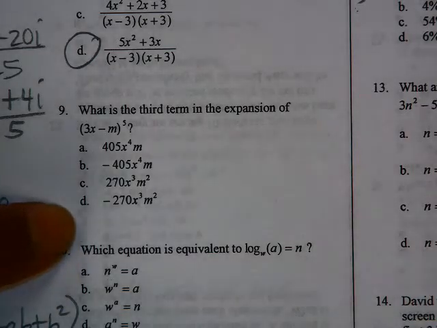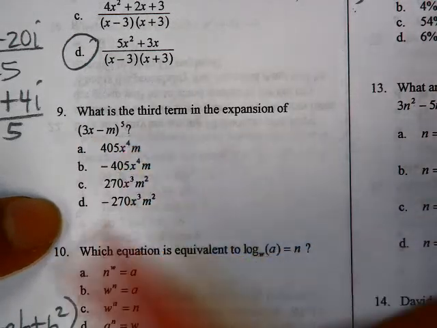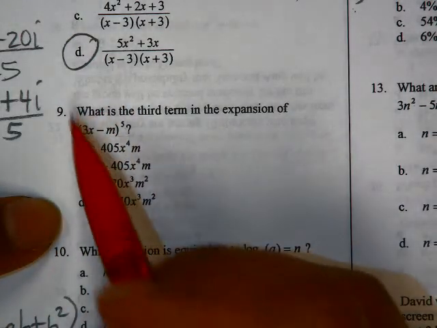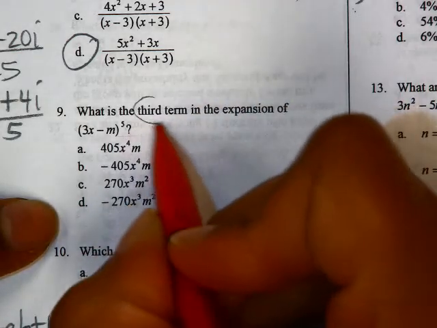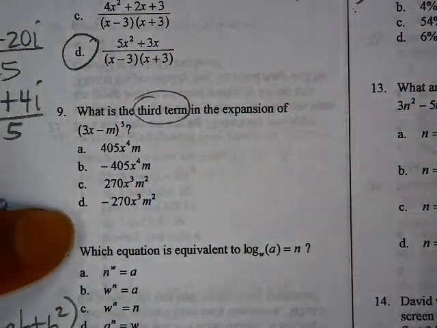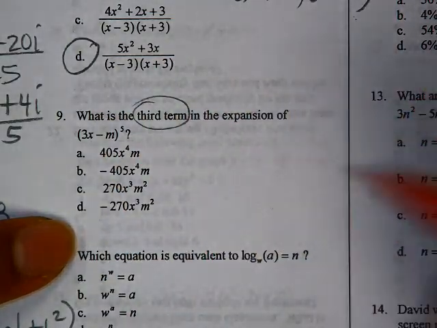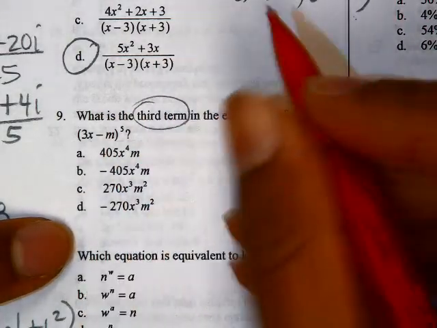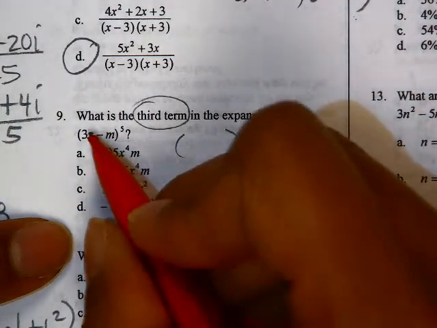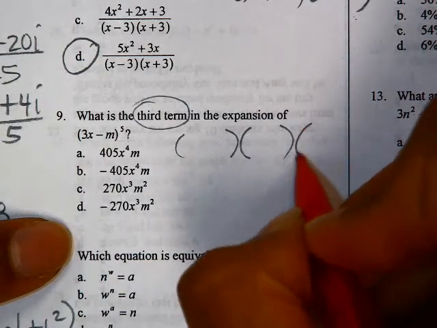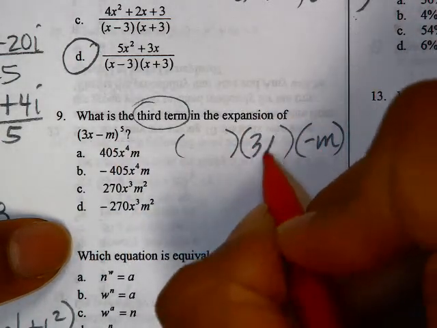All right, in number 9, we're finding the third term in the expansion of this binomial. Rather than trying to expand the entire (3x - m)^5, let's look at a way of just finding the third term without having to find any of the other terms. When you expand binomials, there's always 3 components to our term. There's the coefficient that goes in front, there's the first term, which is 3x in this case, and there's the second term, which is negative m in this problem.